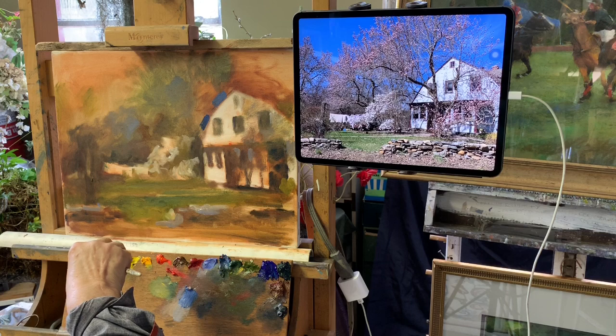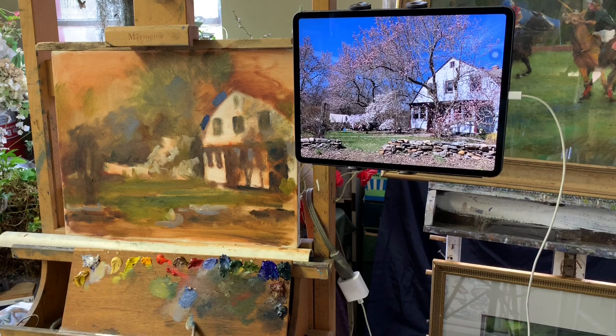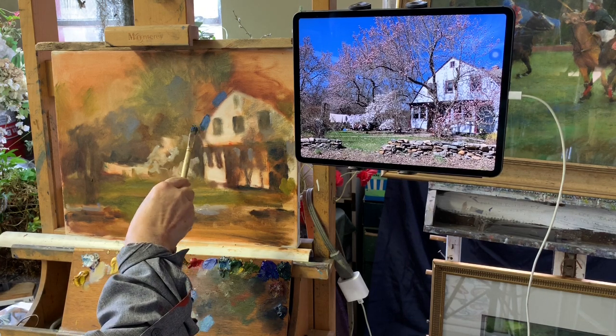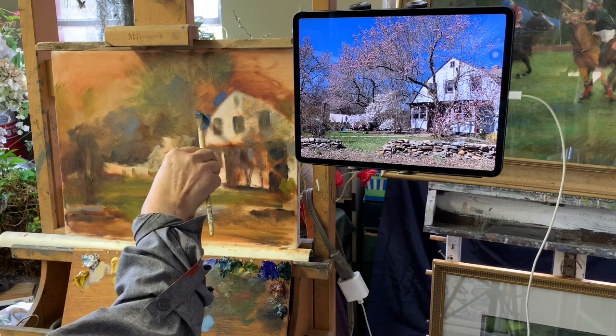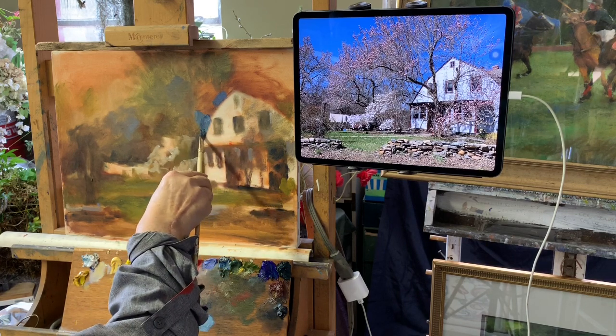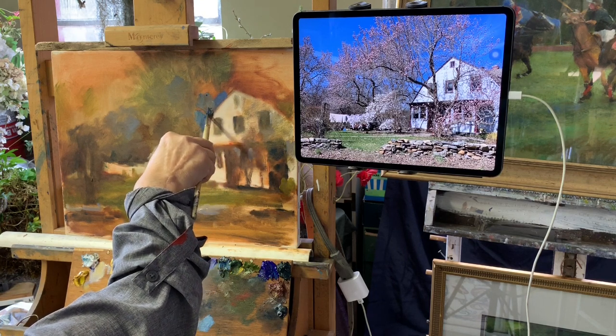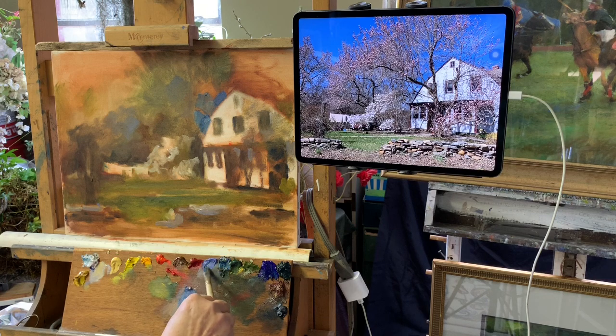And since it's a little tiny mark, it's hard to judge. So I'm going to get a little bit more of the cerulean blue and take it from there. This is a surprise how dark the sky is against the white building.